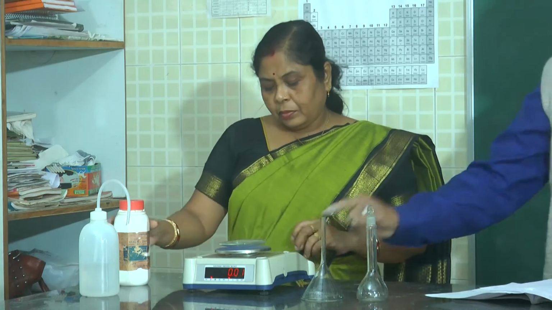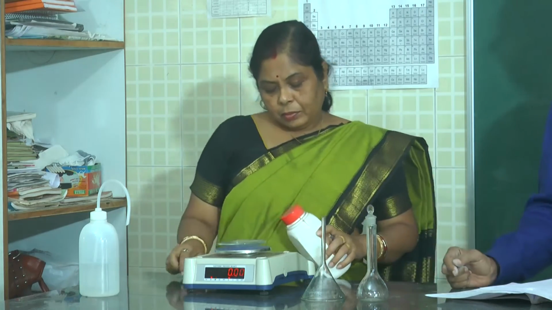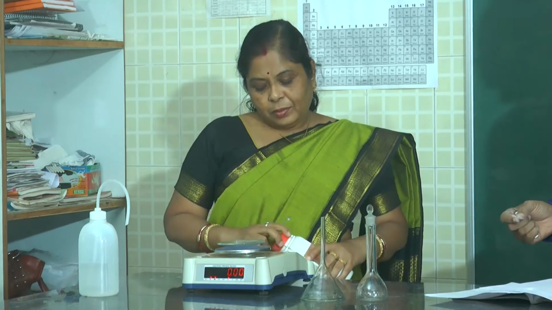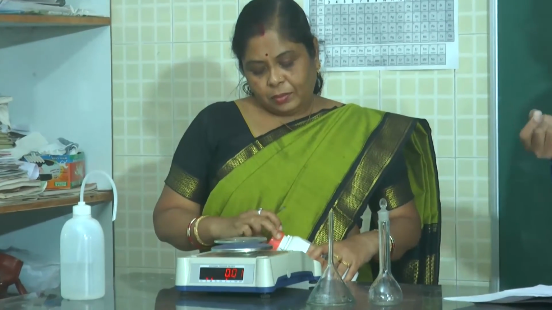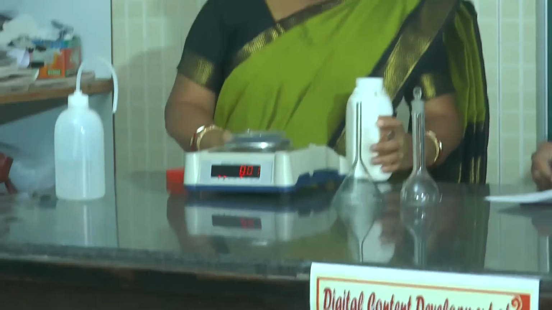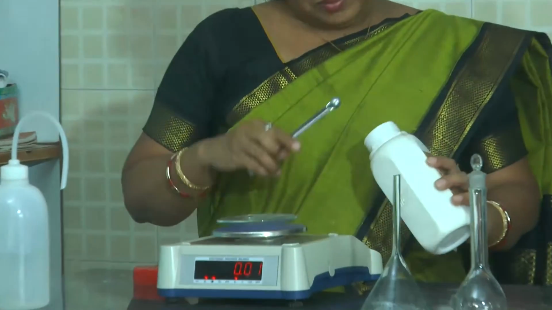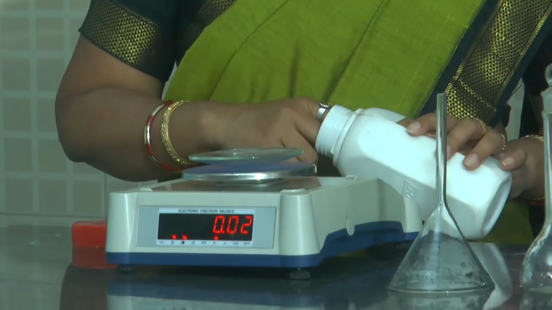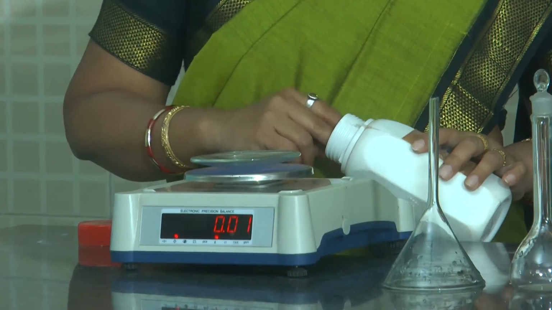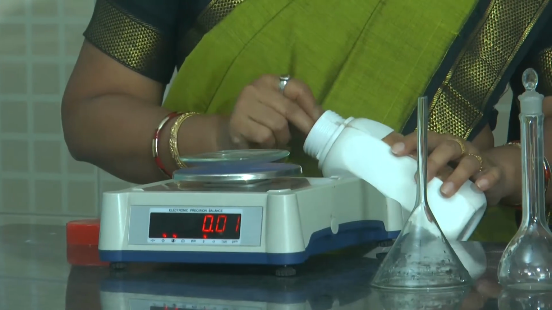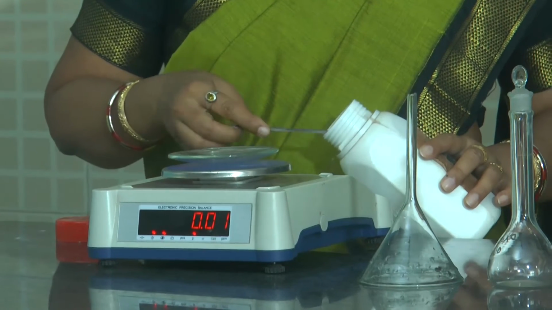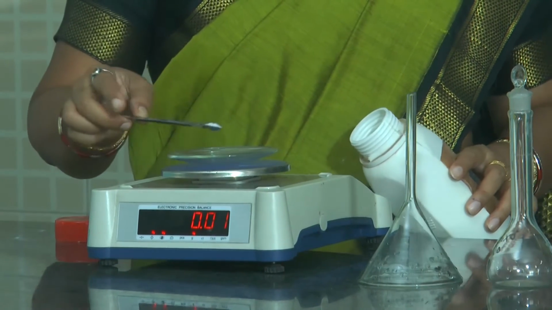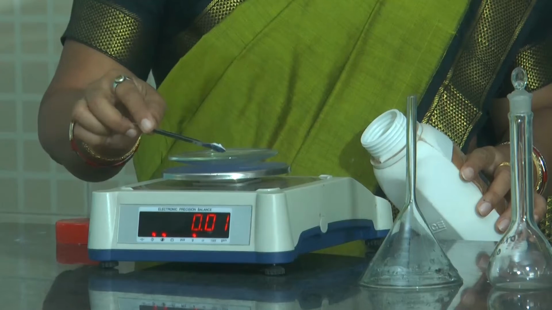And if you take the weighing bottle or this watch glass, you have to take the weight of the watch glass. With the watch glass you can manage up to 0 also. Or if you cannot manage at 0, then you take the weight of the watch glass and put the substance, and by the difference of weight you can find out the weight of the substance. And here you have to add such that it will come to 0.63 gram.